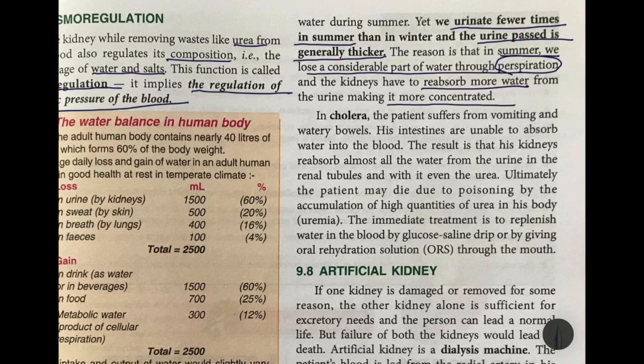Now in cholera, when a person suffers from cholera, there is both vomiting and watery bowels, diarrhea. So as a result, in the intestine, what is happening? The water is not absorbed into the blood, because water is being lost through vomit also, through diarrhea also. So the result is that his kidneys reabsorb almost all the water from the urine in the patient. So in the renal tubule, maximum of the water is reabsorbed. In doing so, what will happen? Even the urea is reabsorbed back.